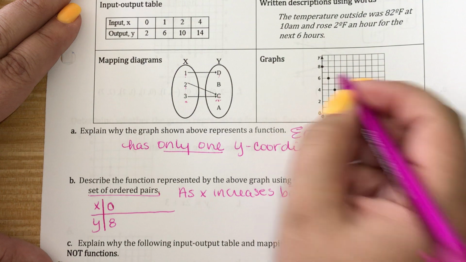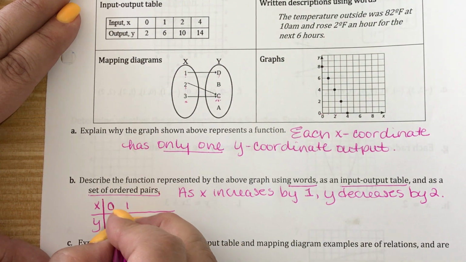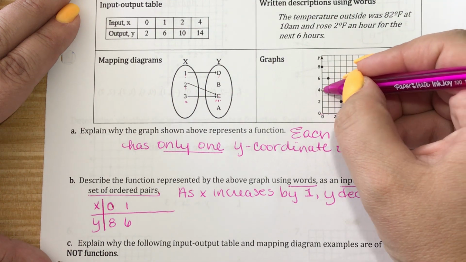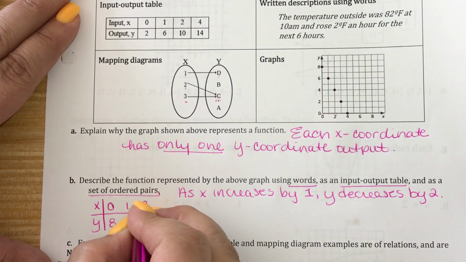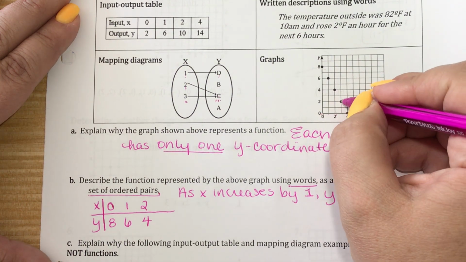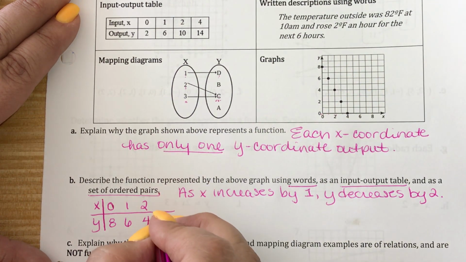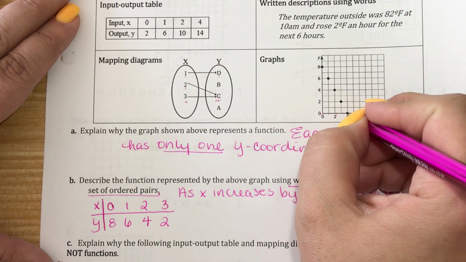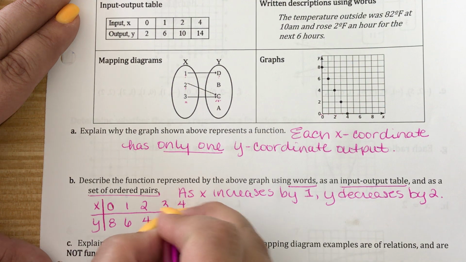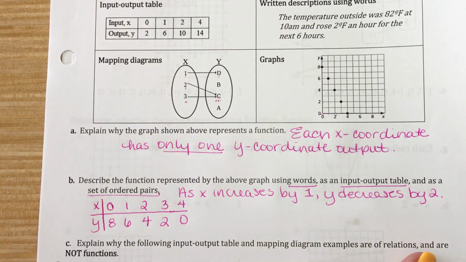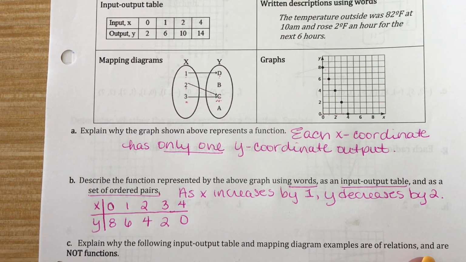When my input was 1, the corresponding y output was 6. When x is 2, my corresponding y output was 4. When x was 3, my corresponding y output is 2. And when x was 4, my corresponding y output was down here at 0. And so that describes the same information or data in an input-output table.